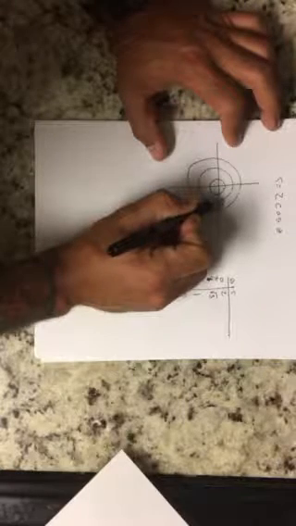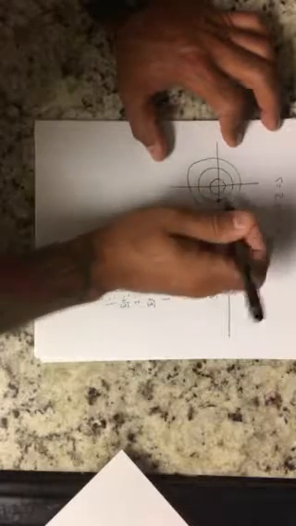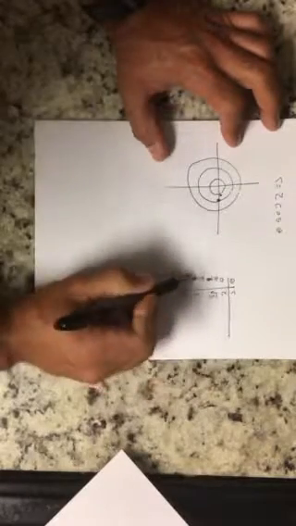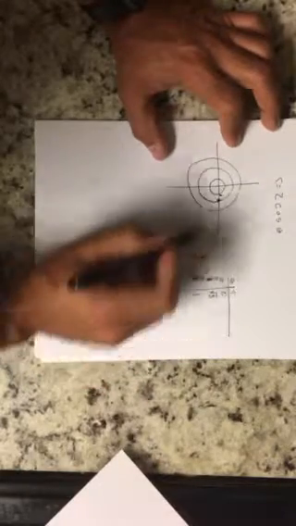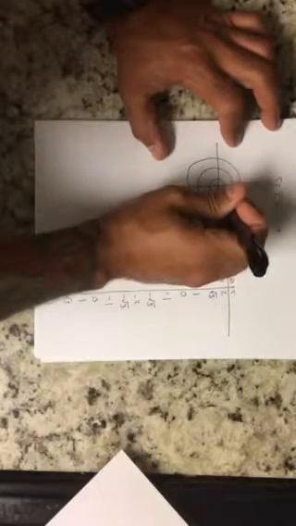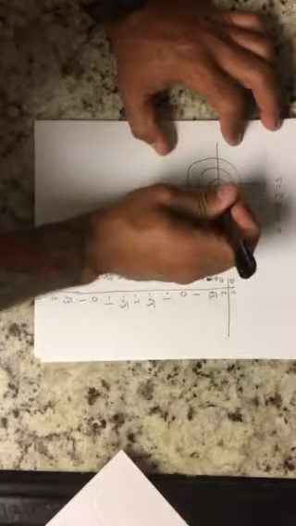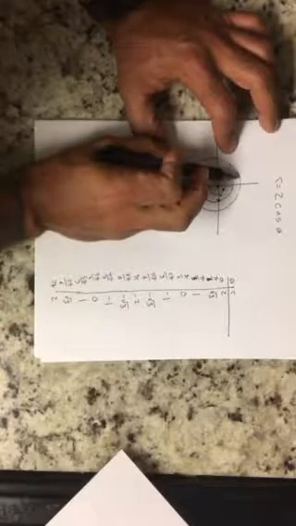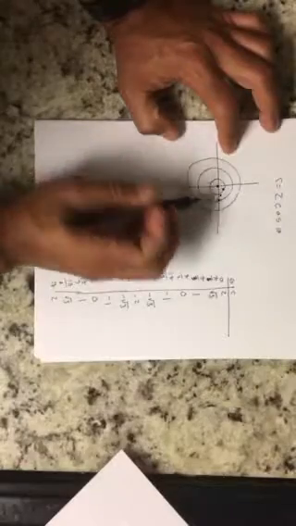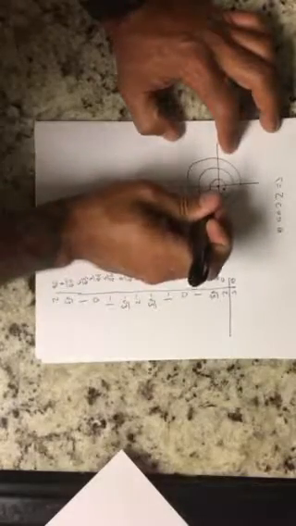So pi over 6 is right here, and 1.4 is maybe right there. Pi over 3 is here, and 1 for the radius is here. Pi over 2 is here, and 0 for the radius is here. 2 pi over 3 is here, and a radius of negative 1, which means it reflects across the axis.